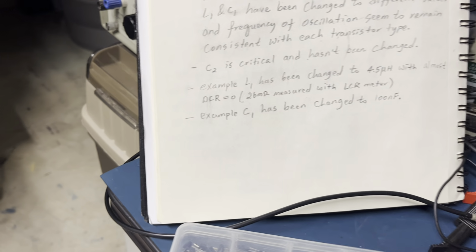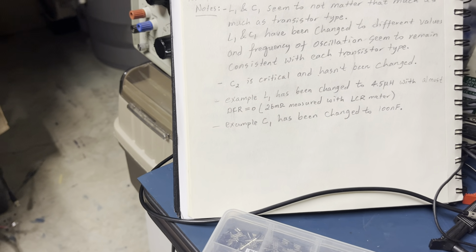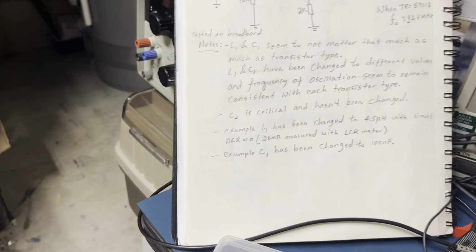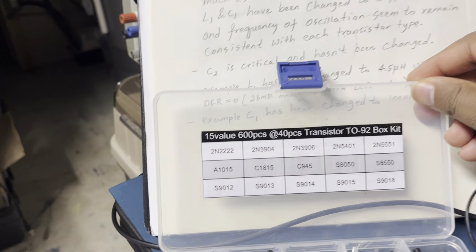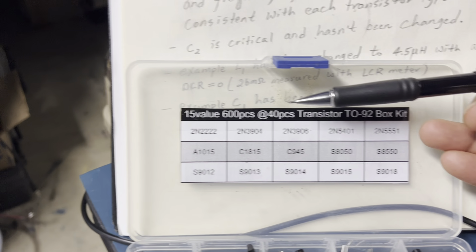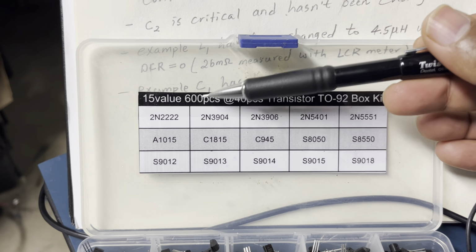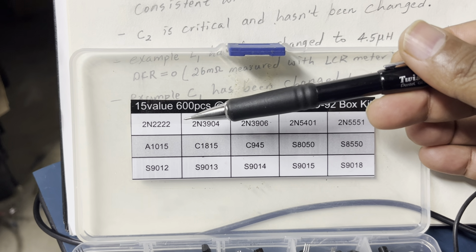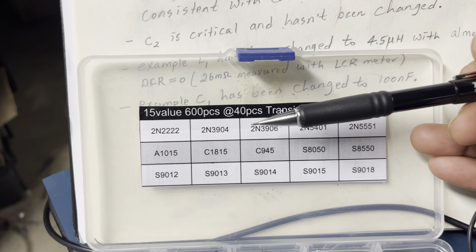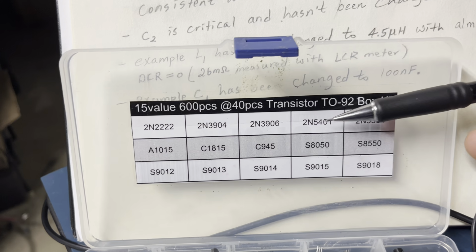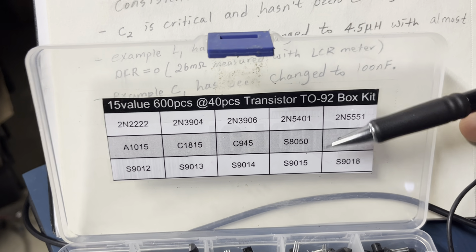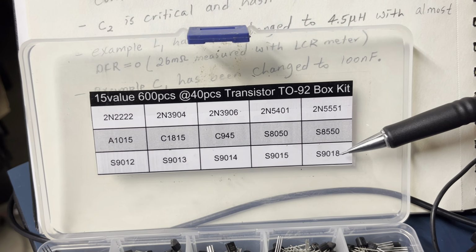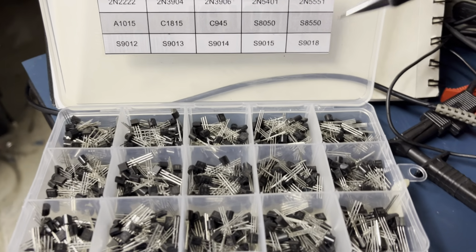So if I just open this one here and quickly take a look. Okay, so if you open this up real quick, you see that we seem to have quite a bit of selection of transistors, like your general purpose 2N2222, 2N3904, 3906, right? 2N5551, 5401, and things like that, right? And some high frequency transistors like this one here, S9018, right?